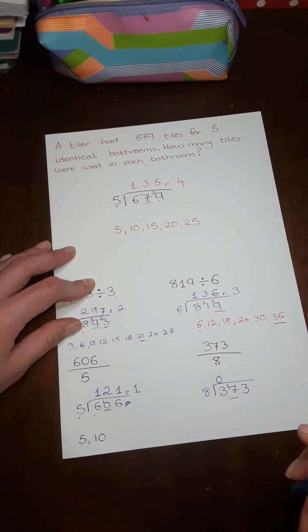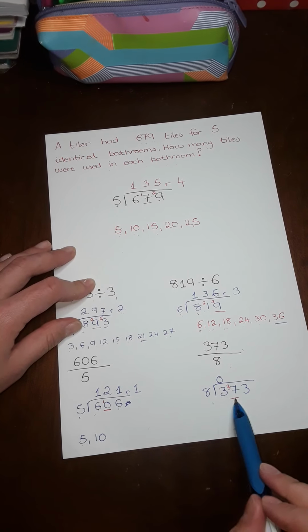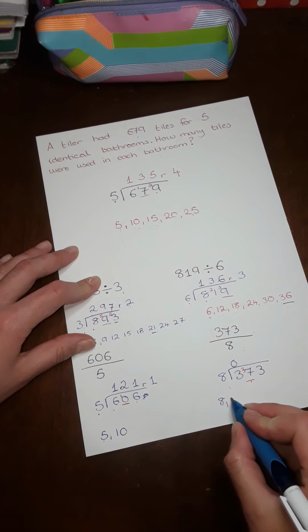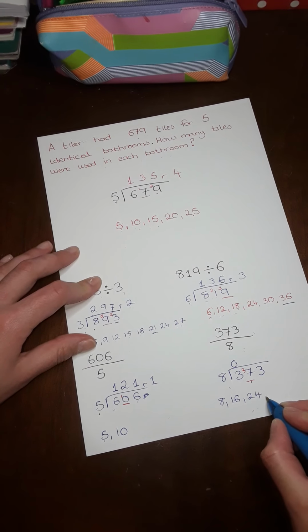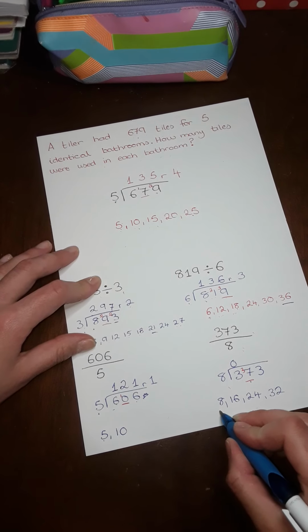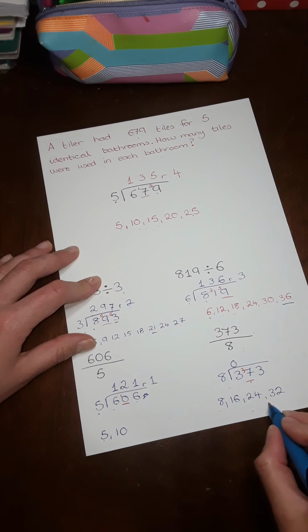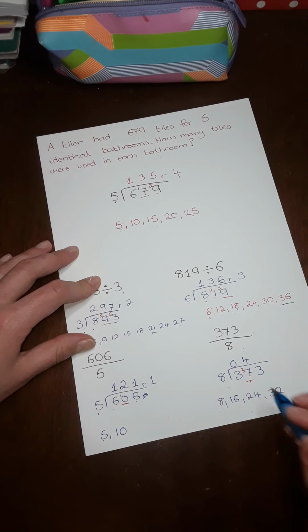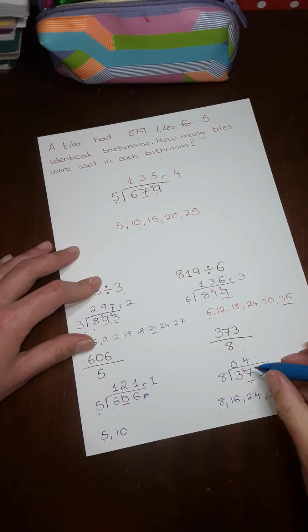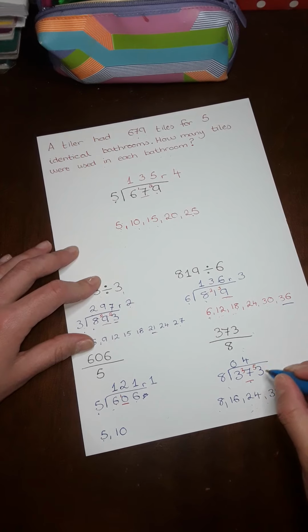Now I have 37. How many groups of 8 in 37? Well, 8, 16, 24, 32. And that's as high as I can go. And that is 1, 2, 3, 4. When I take 32 from 37, I'm left with 5, which I bring over to my next number.